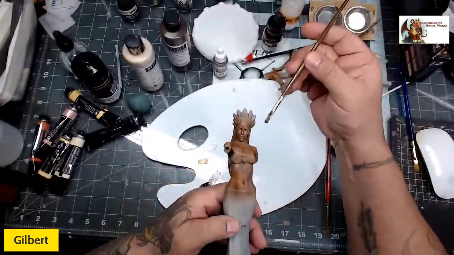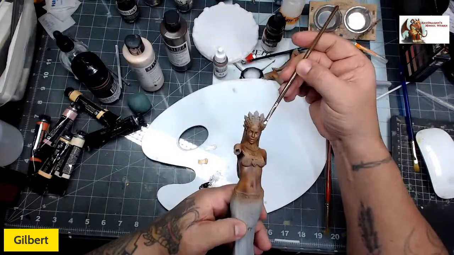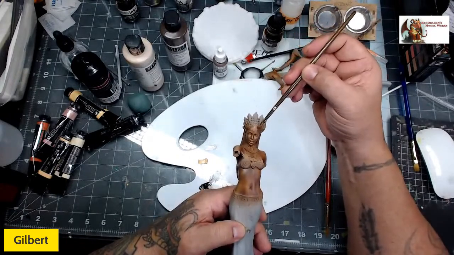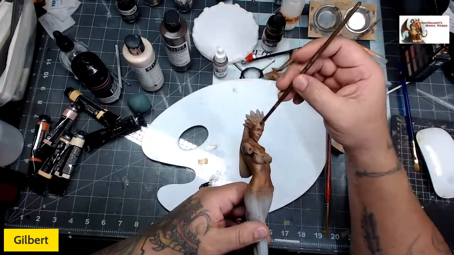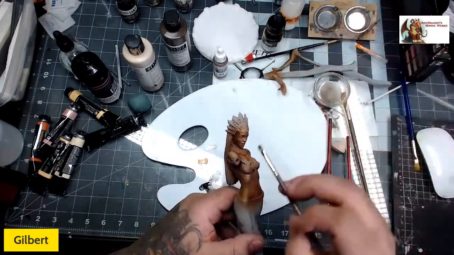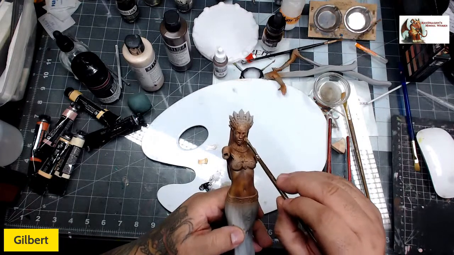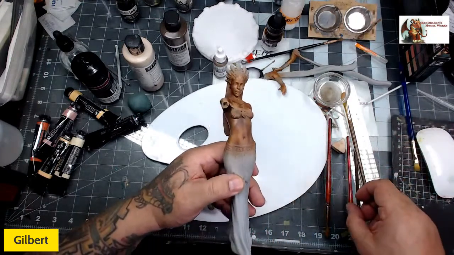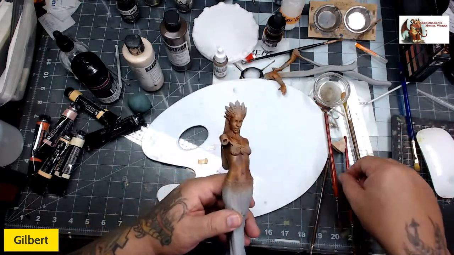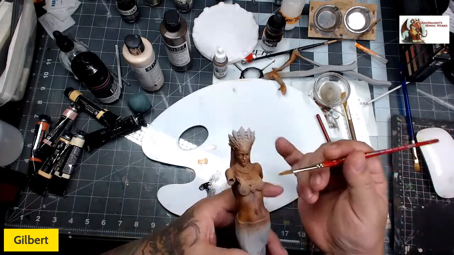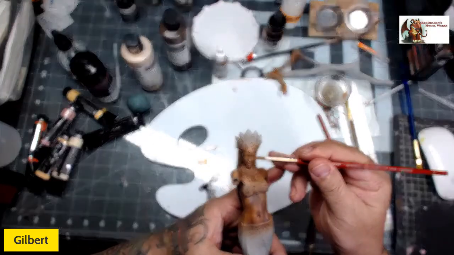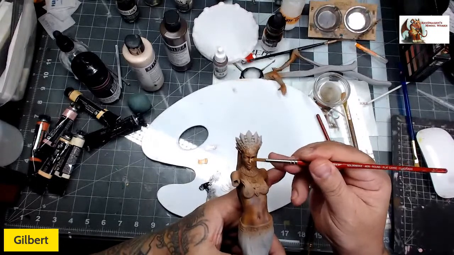So what I'm doing is I'm highlighting the top of her skull, her forehead here, and I'll go in again, hit it a little bit more. You don't want to overdo it. Right here by her cheek, it's like that. Get the bridge of her nose again, right here, like right there.